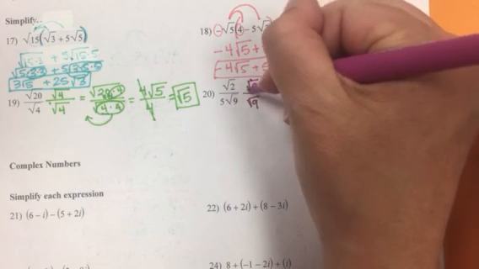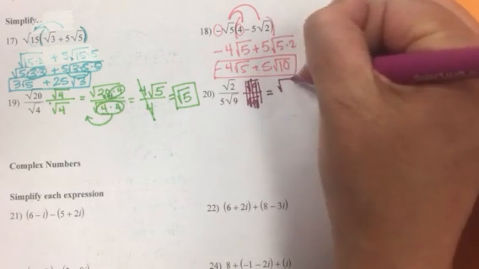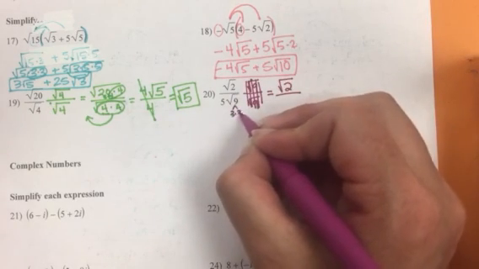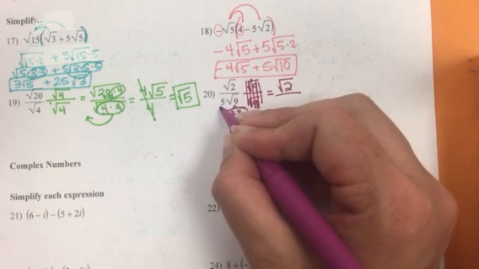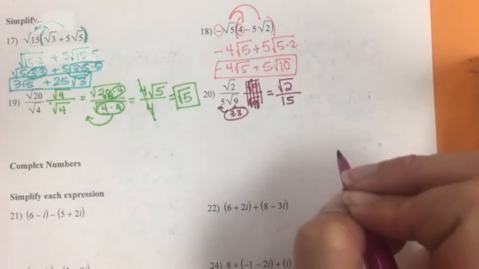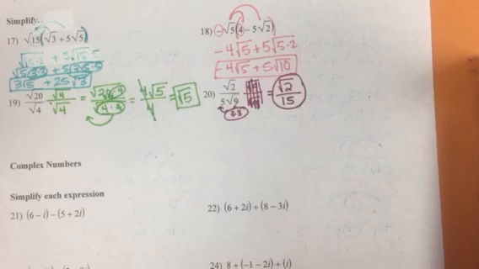Oh, actually, there's something special about the square root of 9. 9 can break down to 3 times 3, which means they can actually leave. 5 times 3 is 15. Done. Root 2 over 15.